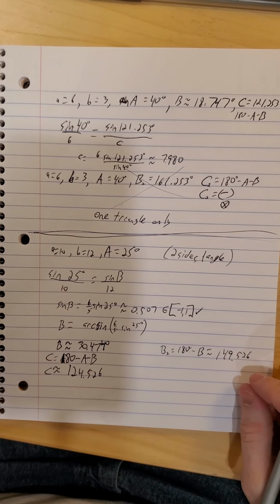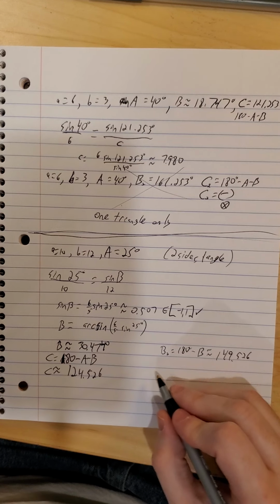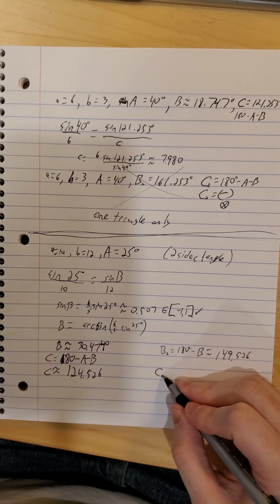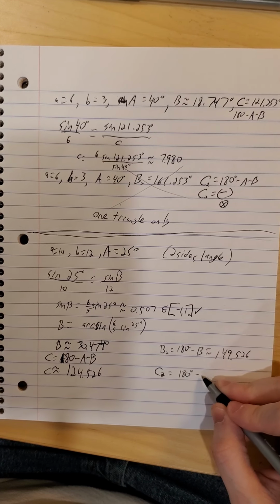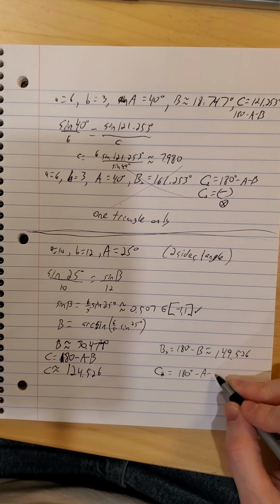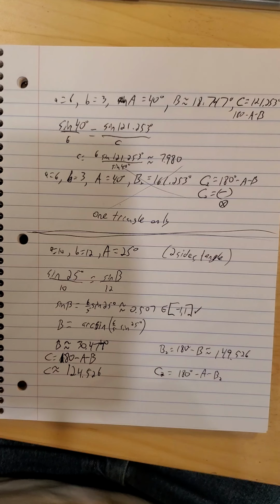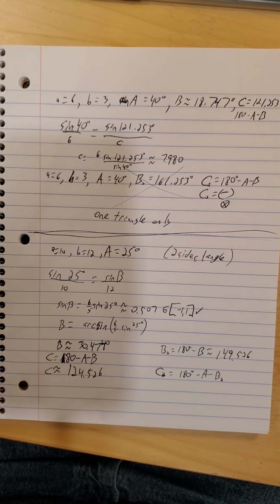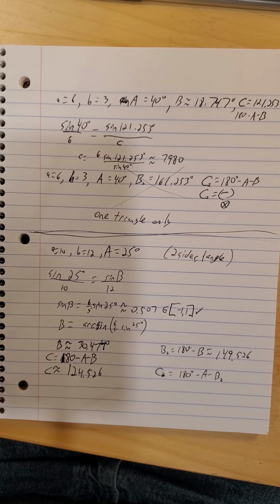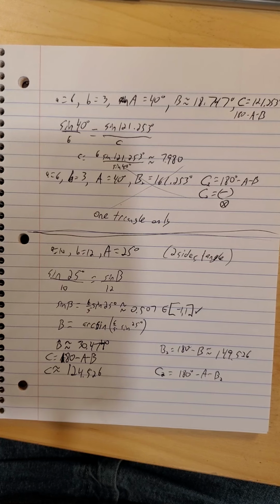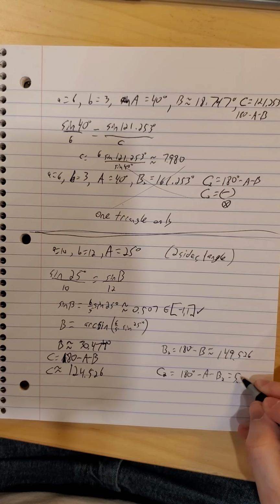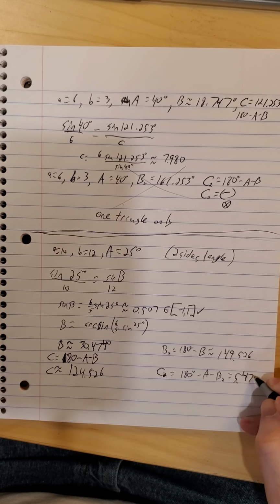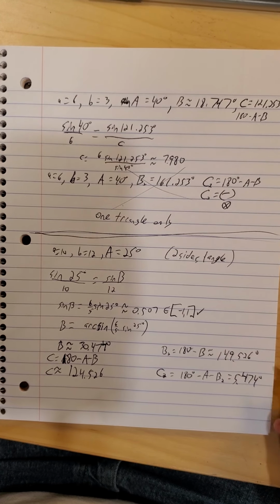That's not more than 180 degrees. So then C2 is the big check. That would be 180 degrees minus measure of angle A minus angle B2. So 180 minus the known 25-degree angle for A minus 149.526 for angle B2. And we're still in the positive. So C2 is 5.474 in degrees.